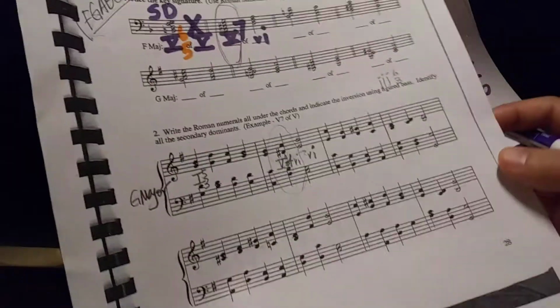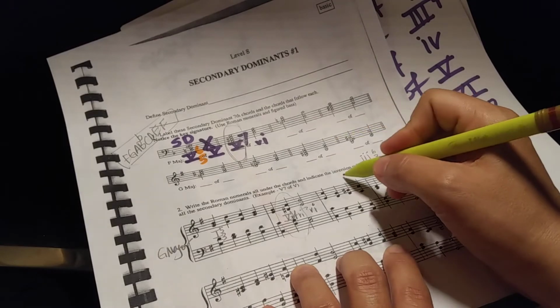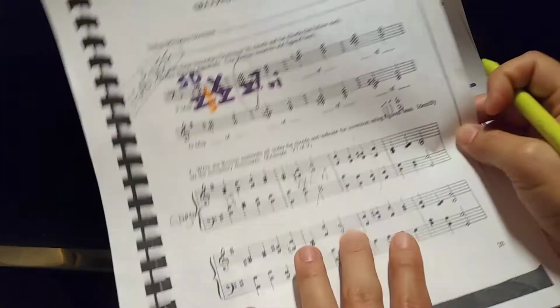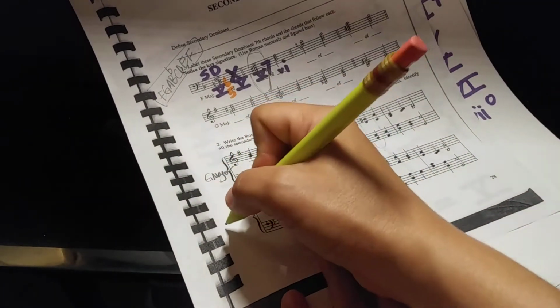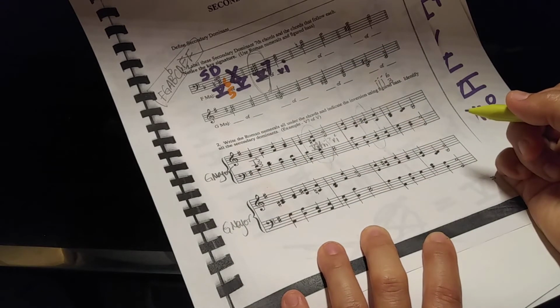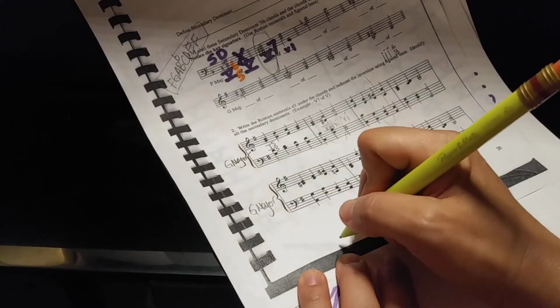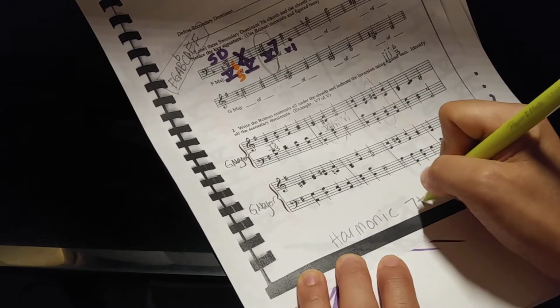So when you do this lower part, you can tell that whenever you have an accidental, then you know this is a secondary dominant, okay? But let's say in one of your exercises, this one is still in G major, sometimes you will see that your exercise is in a minor key. So for a minor key, keep in mind it is harmonic minor, in which your 7th note has to be raised.